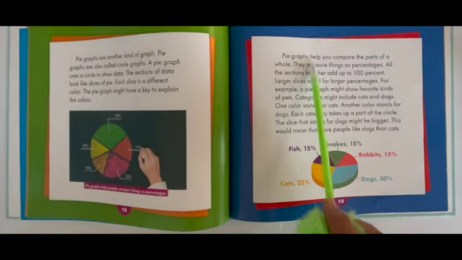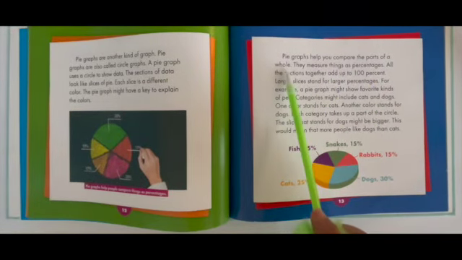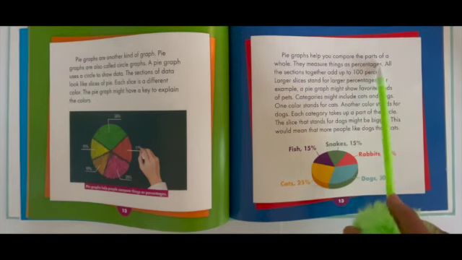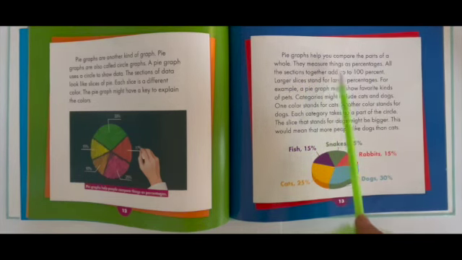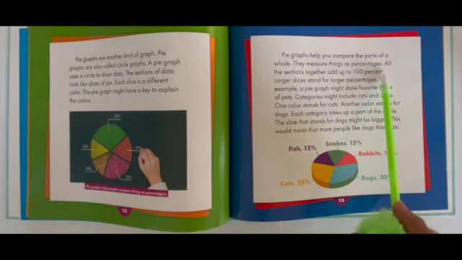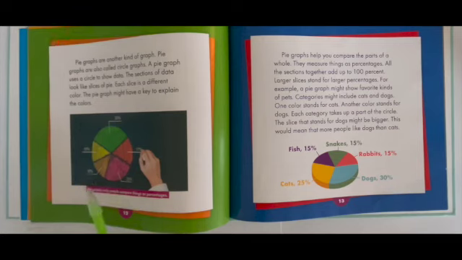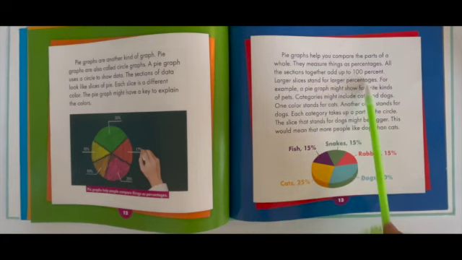Pie graphs help you compare the parts of a whole. They measure things as percentages. All the sections together add up to 100%, like 33, 15, 10%, 25%, 17. The total will be 100%. Larger slices stand for larger percentages.